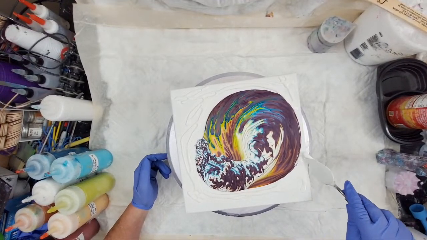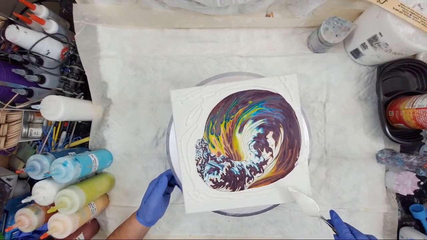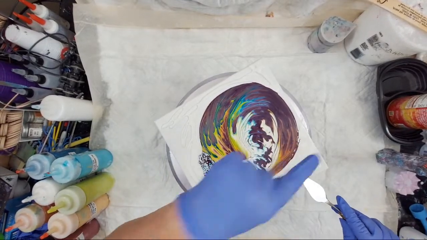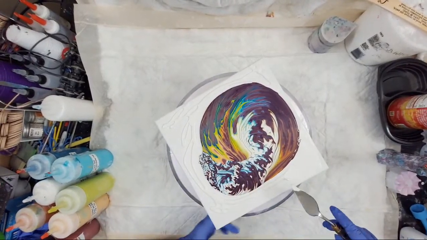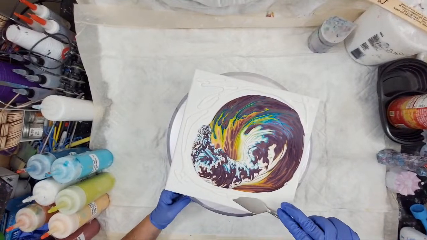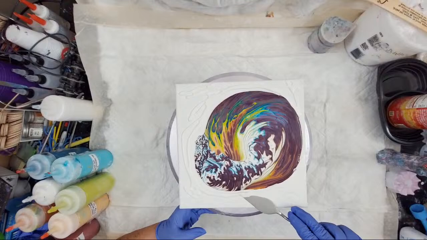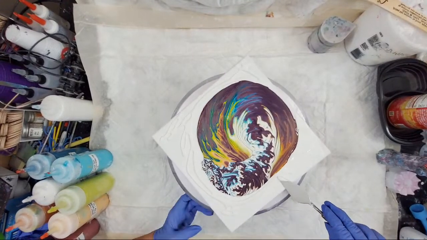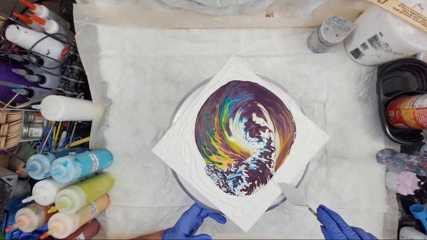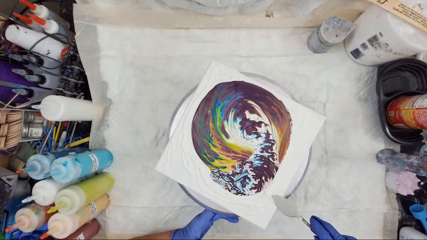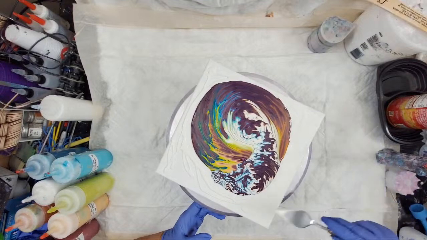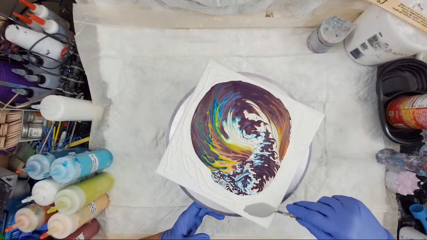Okay, well, I just got, see, I'm like a bull in a china shop. Don't ever ask me not to make a mess when I'm using a palette knife. Because when I'm pushing one color up against the others, I have a hard time not getting the tip of the knife in there. Okay. There we go.